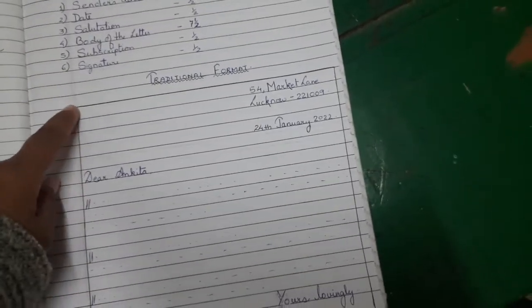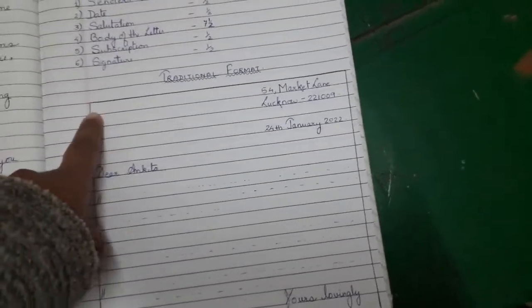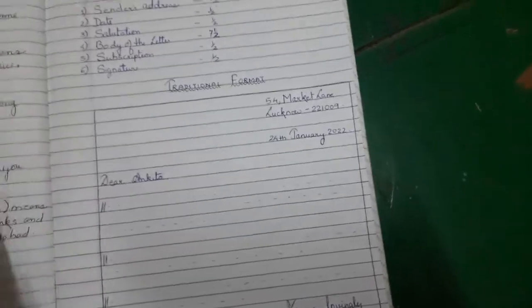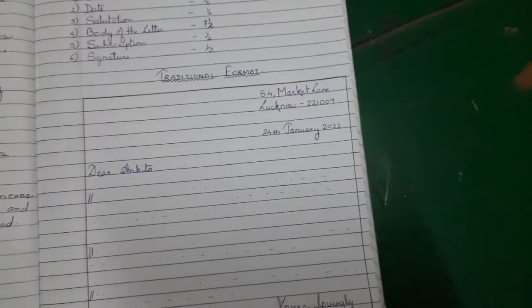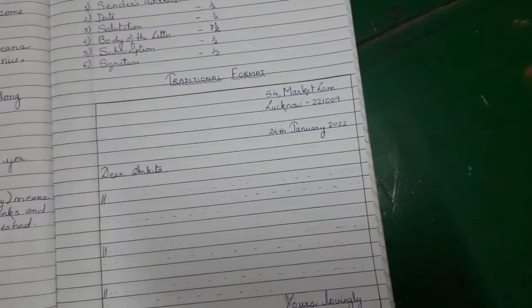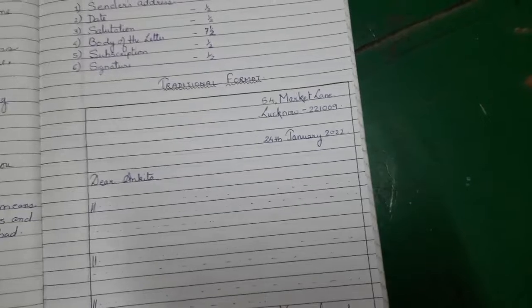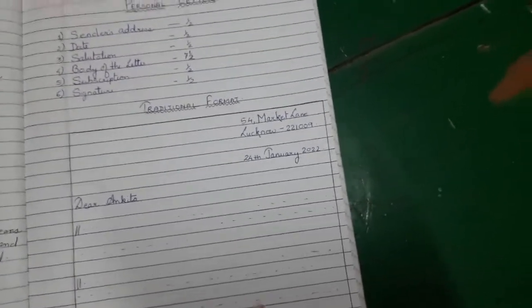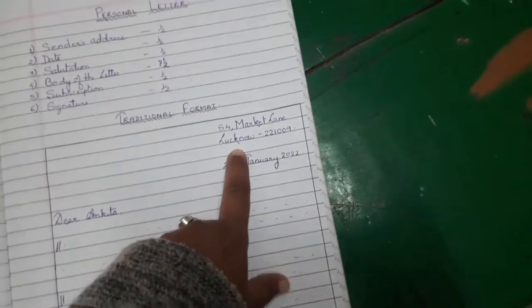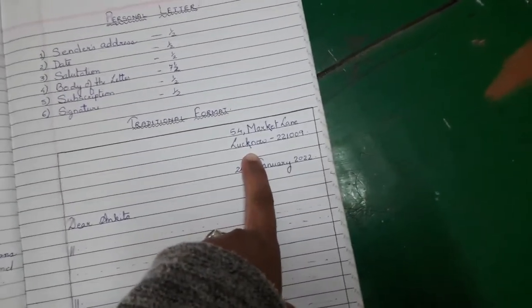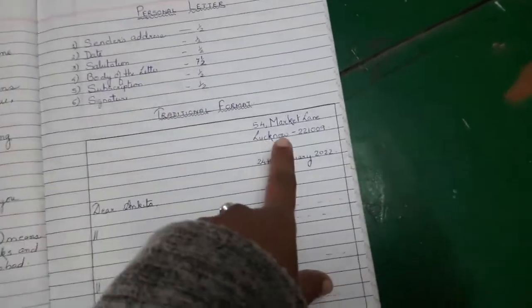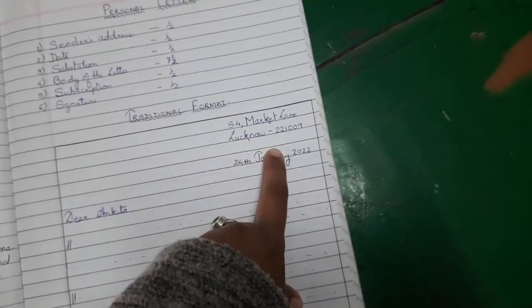But in personal letters, the difference is in the traditional format. In the traditional format, you have to be careful that you will begin with the address from your right hand side, not from your left hand side.